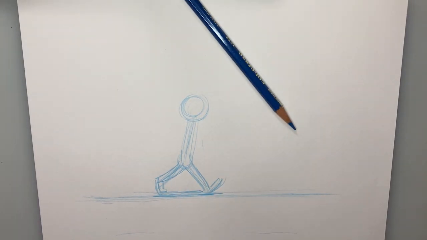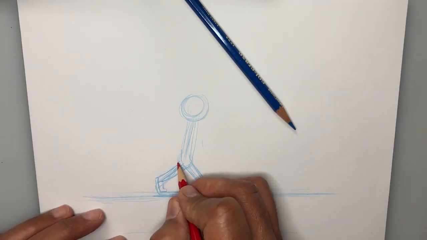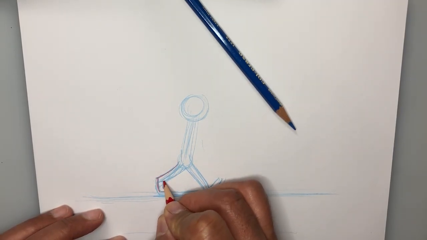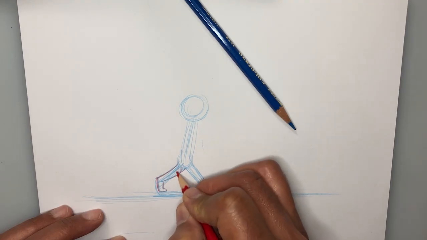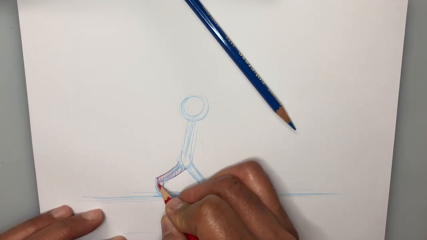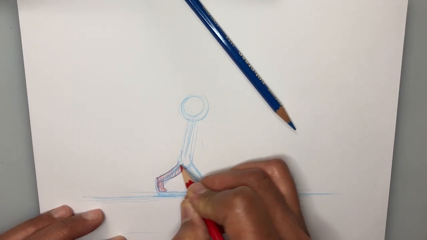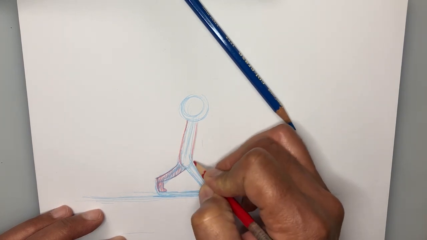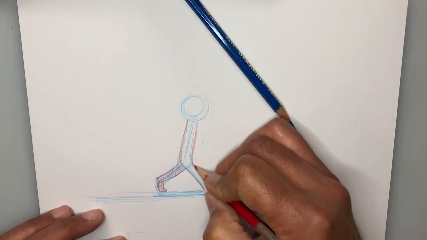To keep everything in mind that you want to do, you could go over it with a red pencil for the far leg like this. And then you can shade it in, and that'll help you keep everything straight as to how the action works.